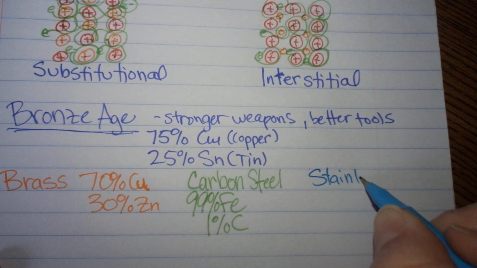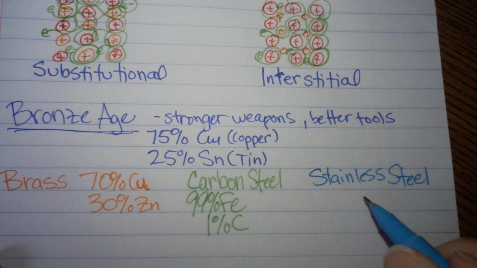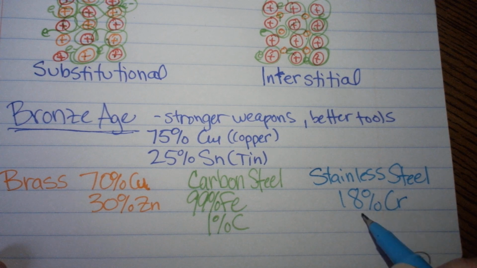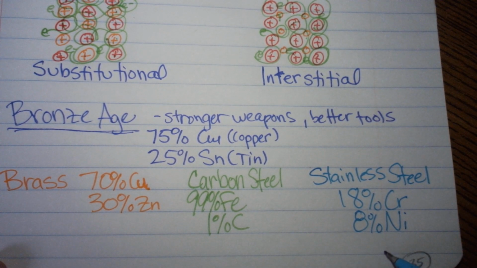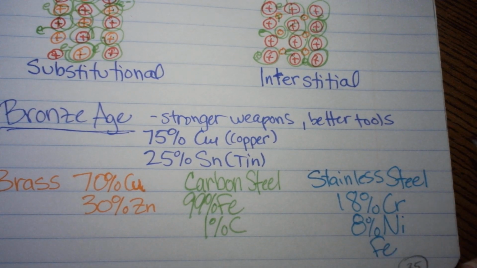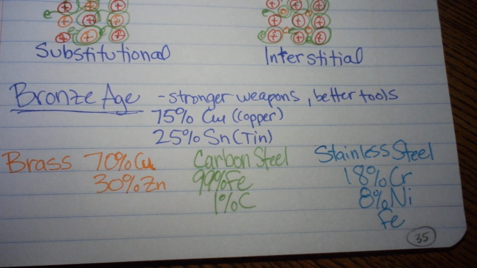Like we have stainless steel appliances, we have stainless steel, lots of stuff. And it is 18% chromium, 8% nickel, so that's why it's not very corrosive, and the rest is iron. So it's still steel, but steel indicates an iron mixture. But that chromium and the nickel is what gives it that shiny, non-corrosive surface.